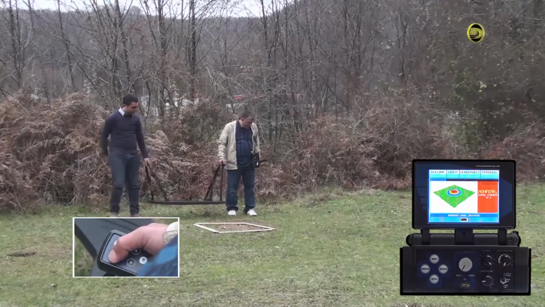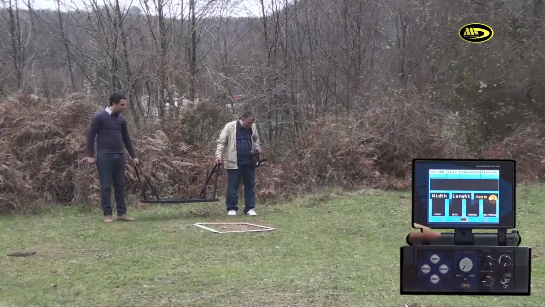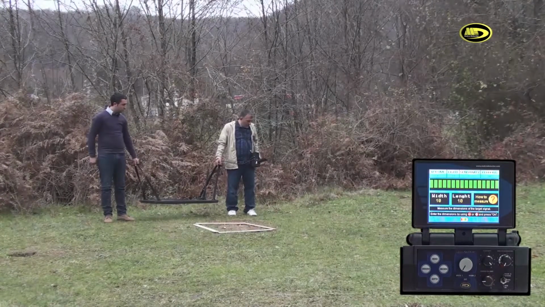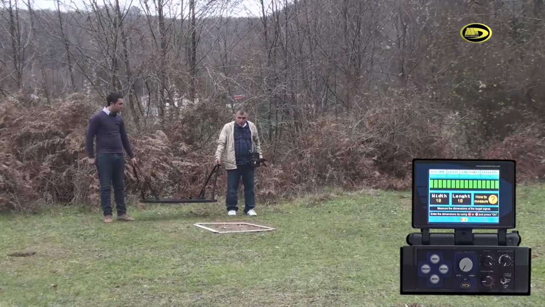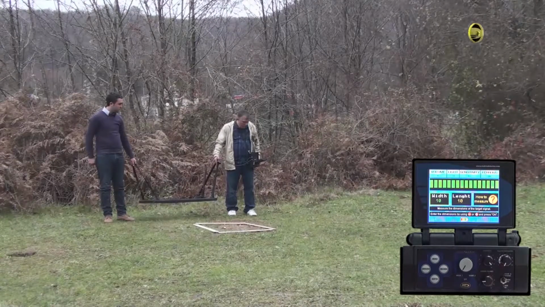We have pressed reset, and now we are entering depth selection. Here, as we can see, there are width and length fields. Since we know the target's signal diameter is 70 centimeters by 70 centimeters, we will have to enter this value to the width and length fields contained here. After pressing OK, we adjust the width to 70 centimeters by using the plus key and press OK.